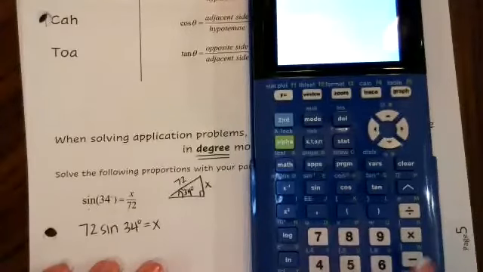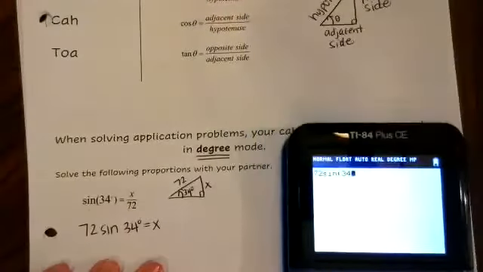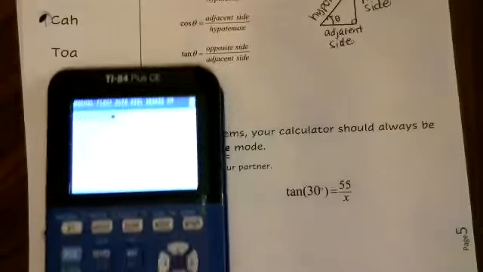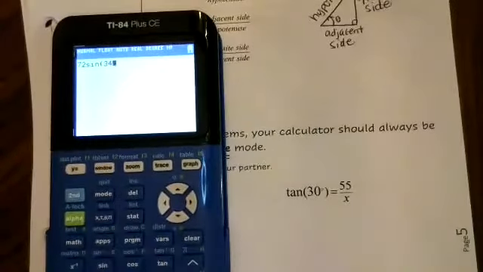We're going to hit 72 times sine of 34, and then I close my parentheses. Be real careful with these parentheses. It does open it automatically when you're doing the sine, cosine, and tangent. We hit equal, and we're going to want to keep 3 decimal places at least. So this would be 40.262.